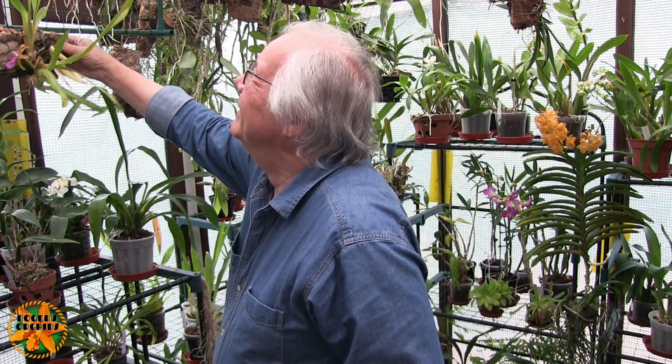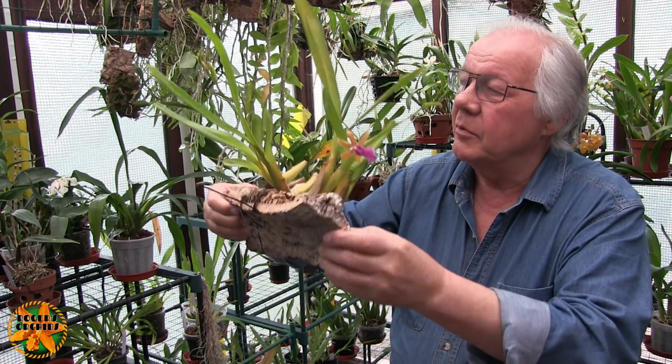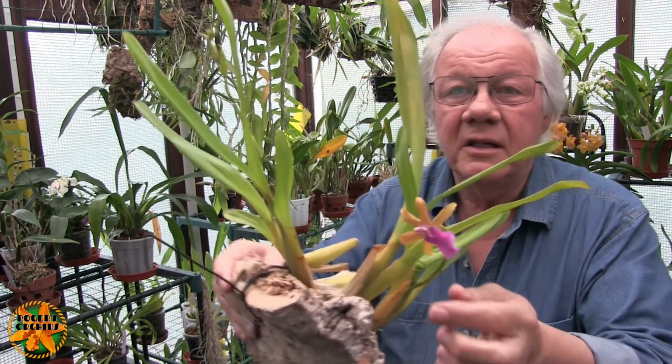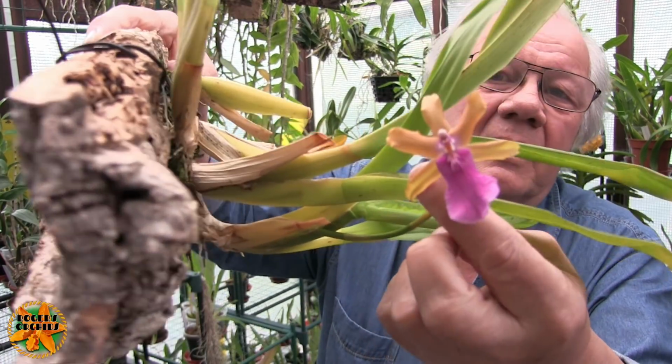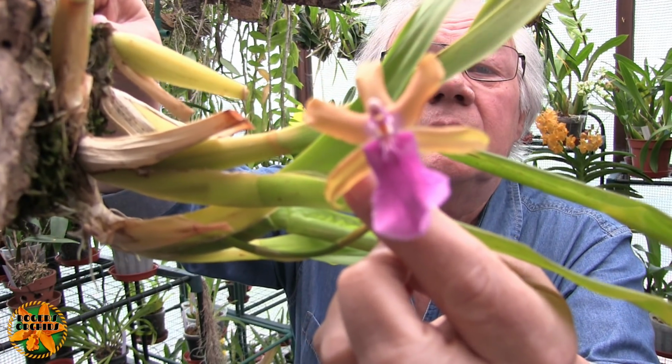Another Miltonia, just for a change. Well, this plant's not growing very well. It objected to being moved, but hopefully its next pair of growths will be okay. But both of the latest growths are blooming, a little Miltonia. Nice, attractive. Smallish, but quite attractive.